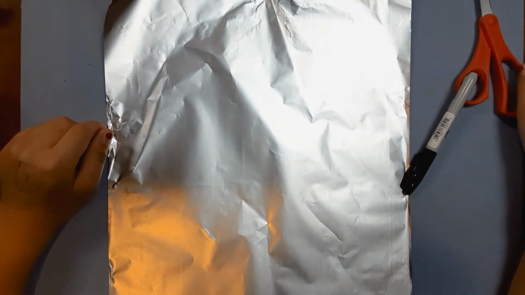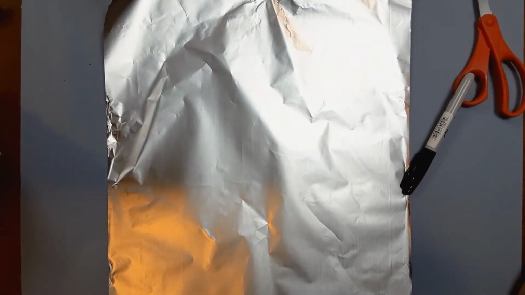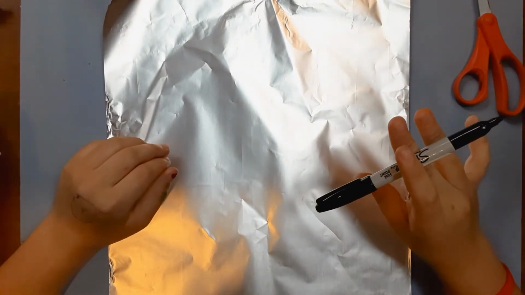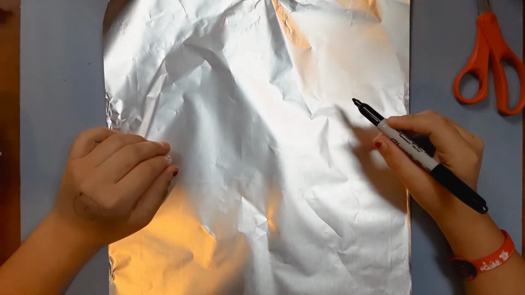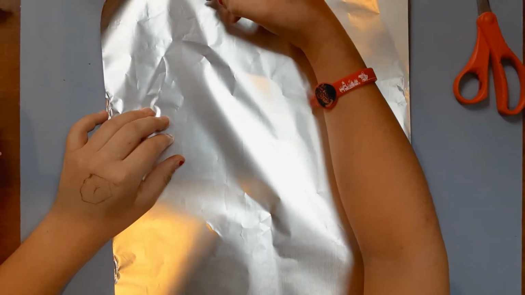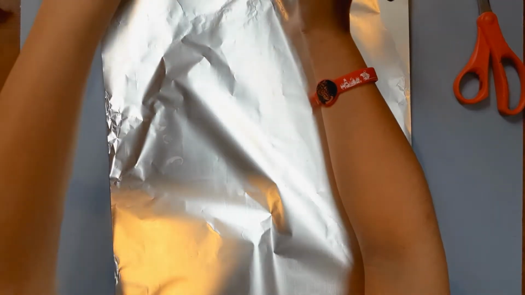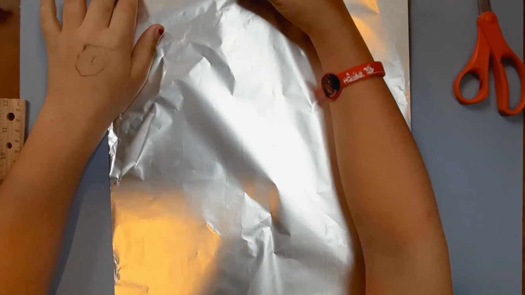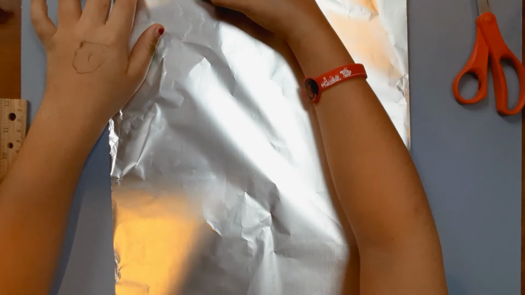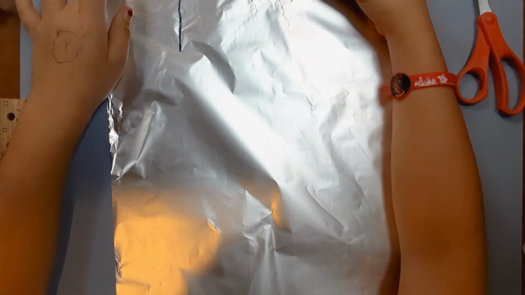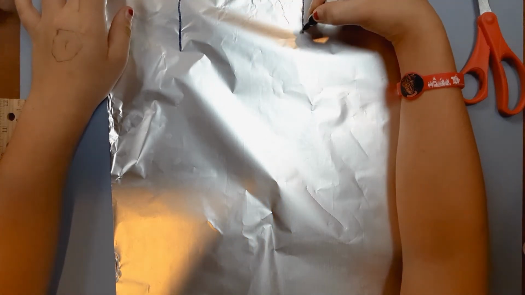Okay, now you're going to take a marker, and we're going to mark on our foil the lines where we're going to cut to make the head and the body and the legs and the arms. So at the top of your tin foil, you're going to divide it into thirds by making 2 lines, and not all the way down to the center. You don't need a ruler for this. Just make them as straight as possible. It's okay. Doesn't have to be even, just do your best.